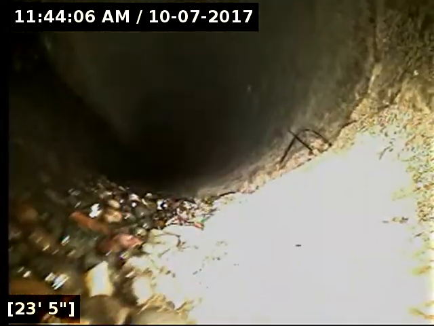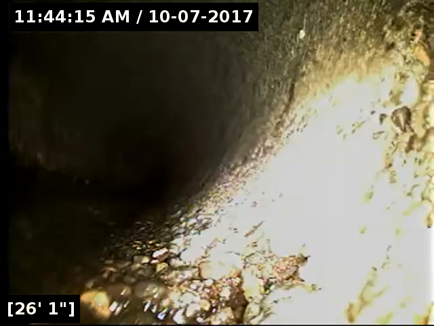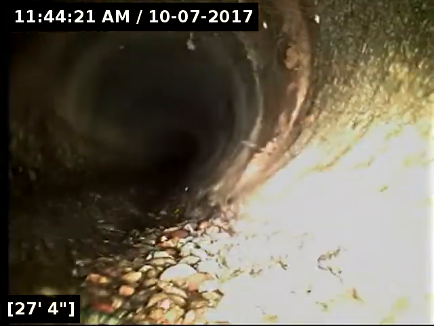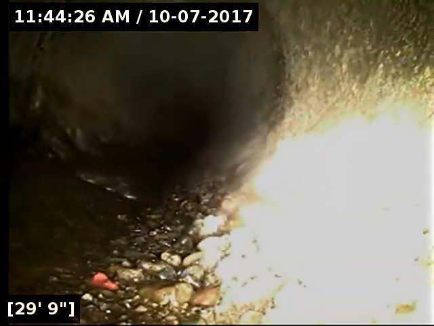Anyway, on the way out, we'll get that marked for repair. It's currently not affecting the flow. We have some more roots right here too, some minor ones coming through. That's just the cobweb dangling from that joint.